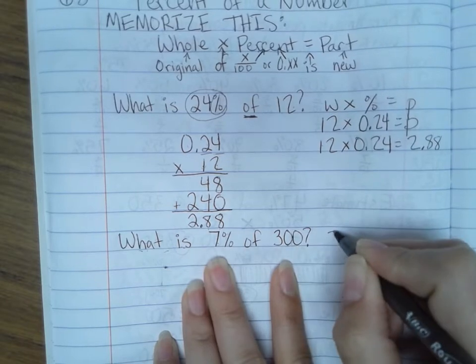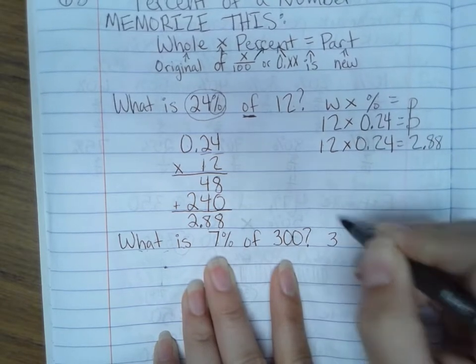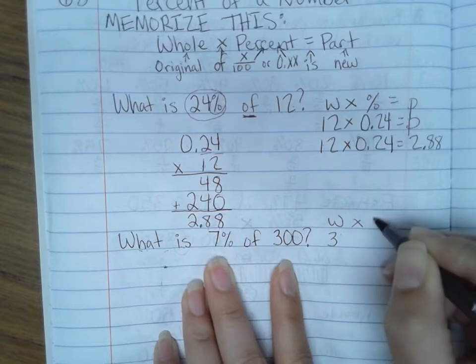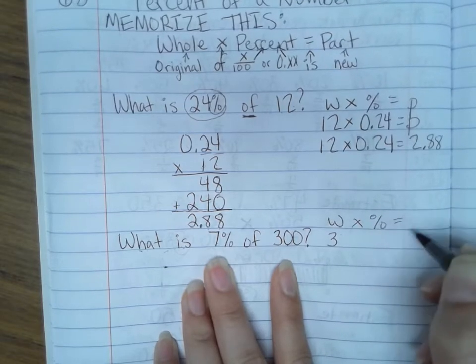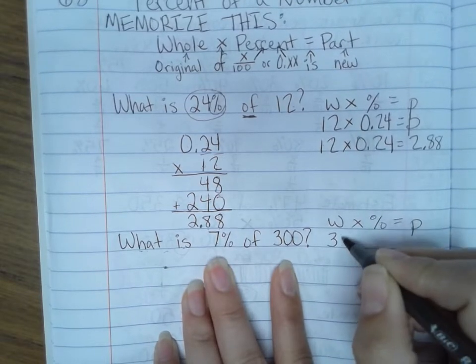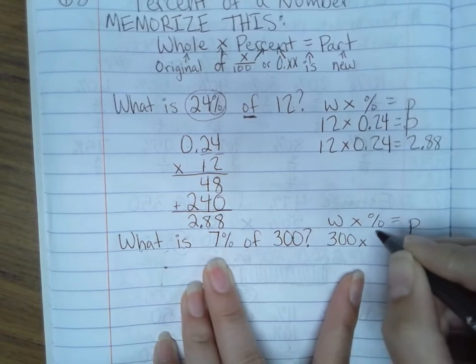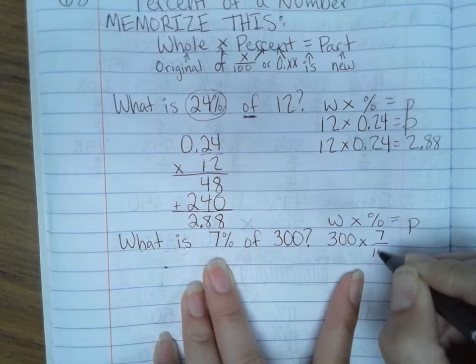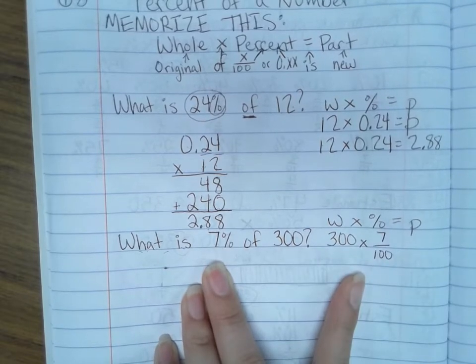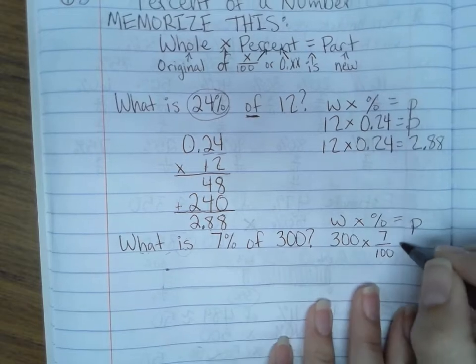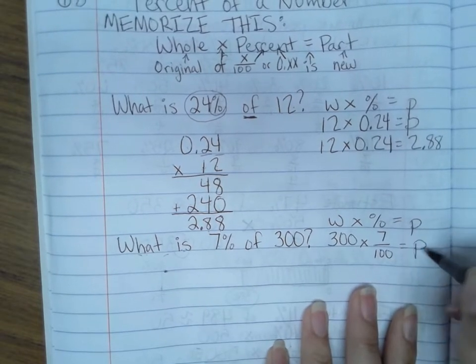So whole times percent equals part. So 300 times my percent. This time I'm just going to show you that I can do it as a fraction. You could also use 0.07. Both are right. Equals the part. That's what I'm looking for.